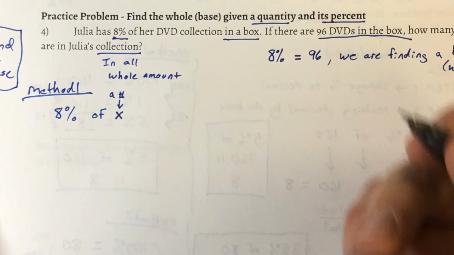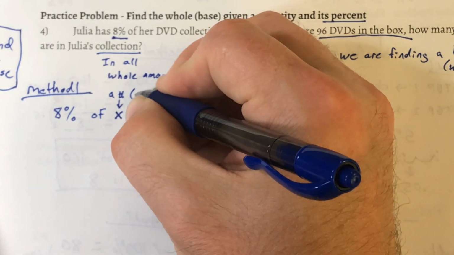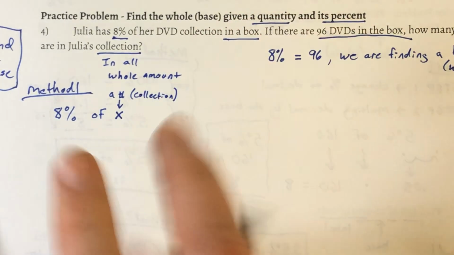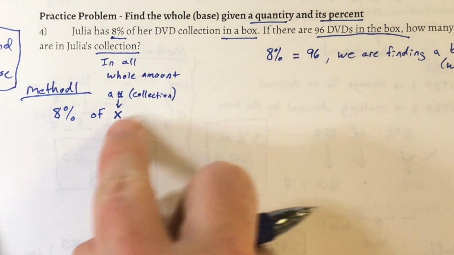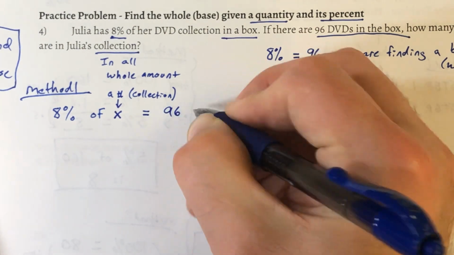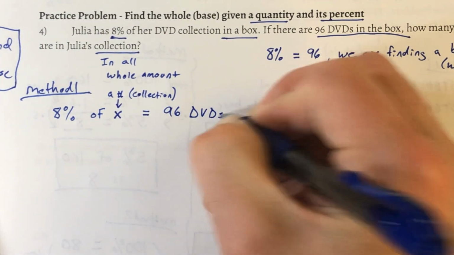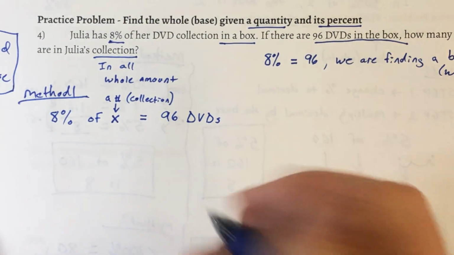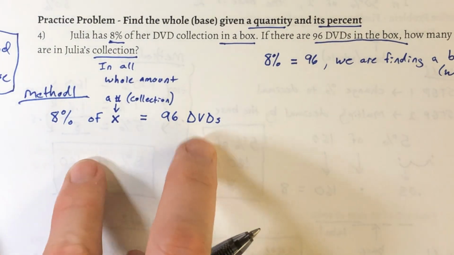What's that number represent? Her collection, everything, the base, in other words. So 8% of something, all of her DVDs, is going to be equal to 96 DVDs. Why again? Because 8% are in the box, 96 are in the box. It's the same thing.